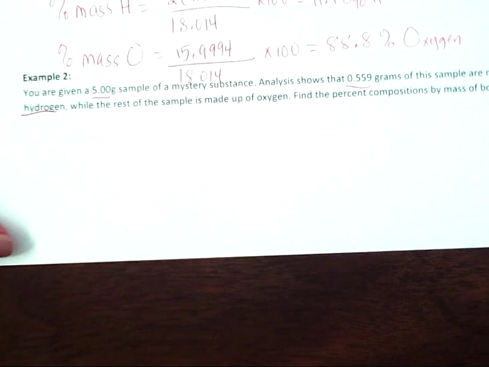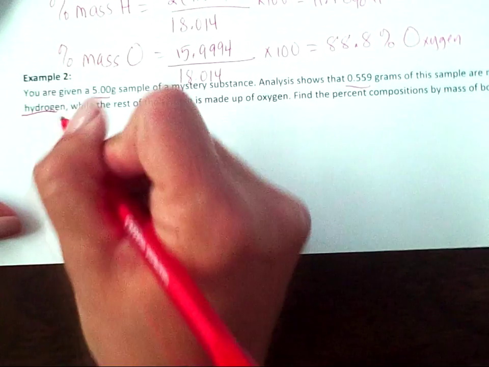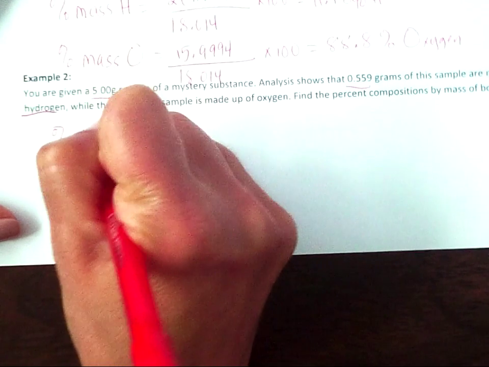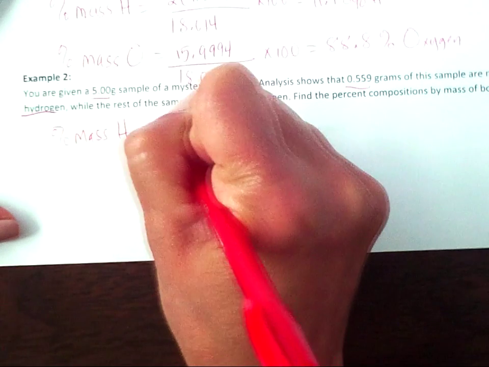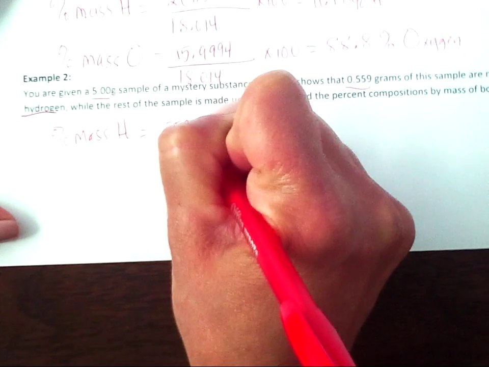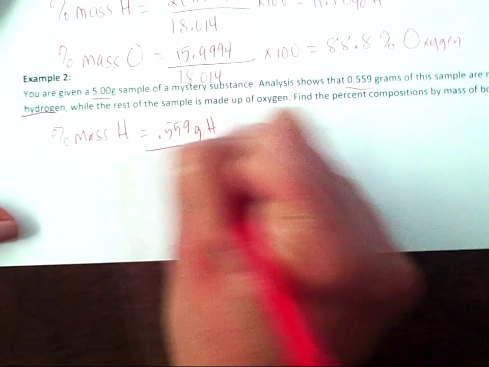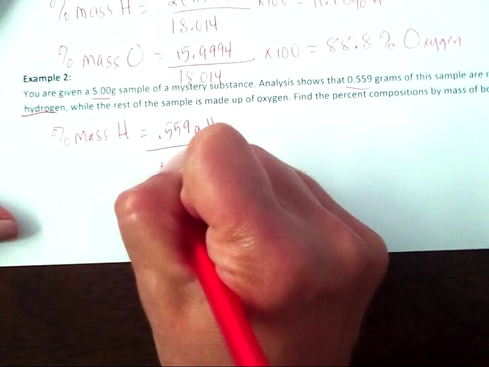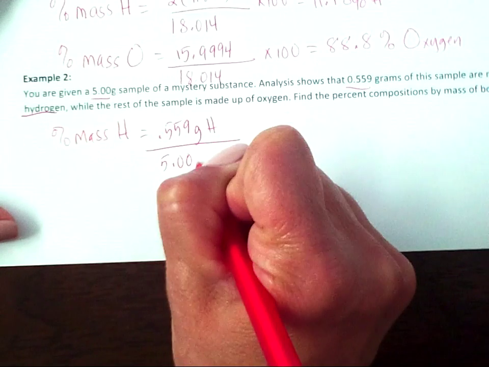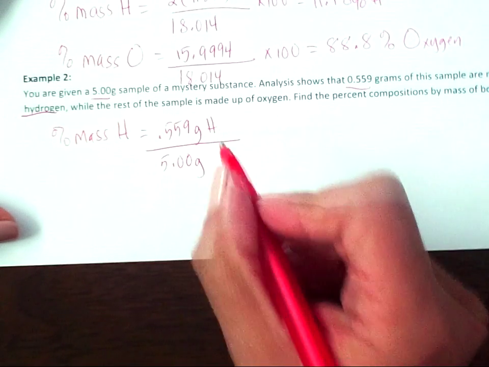Okay, so then it says find the percent composition by mass of both elements. Okay, so let's do hydrogen first since they gave it to us. Percent mass of hydrogen. They tell us it's 0.559 grams of hydrogen. What do I divide it by? 5. Yes, the 5 grams, which is for the entire sample. It's really just a percentage.